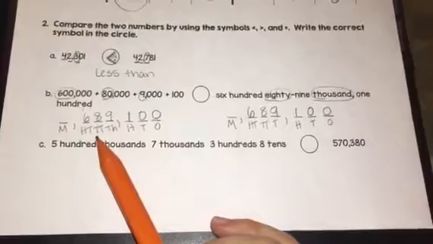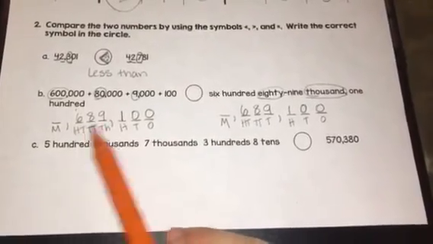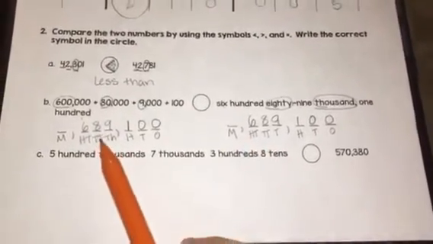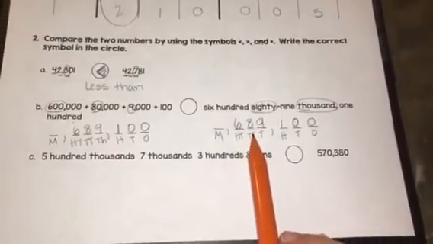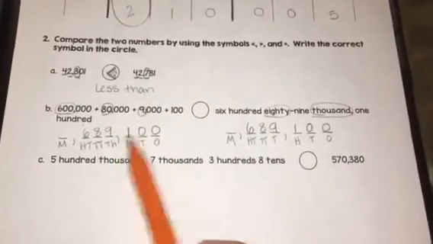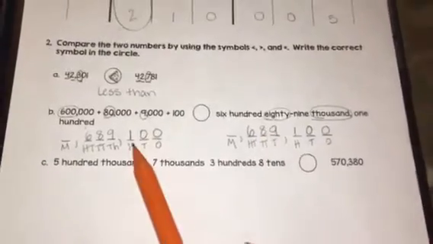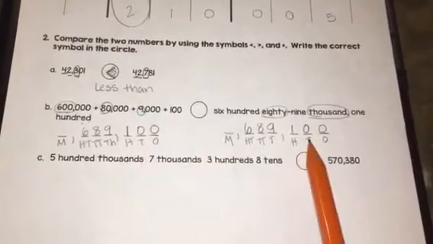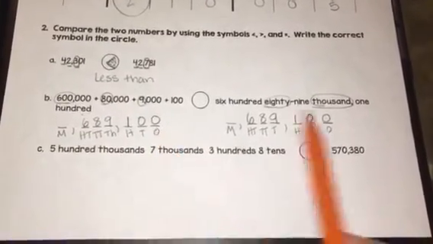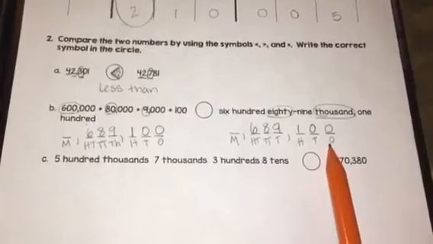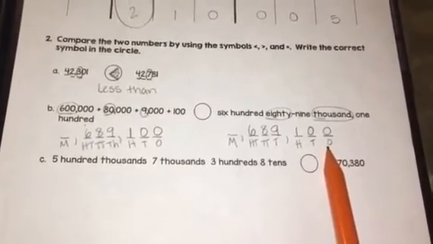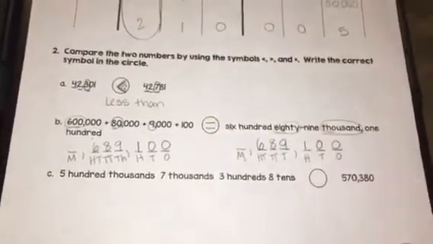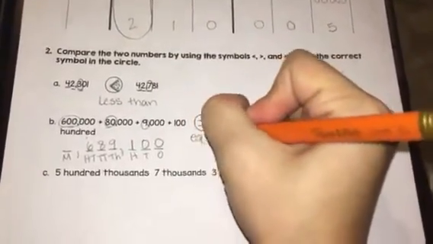Remember, we're going to look at each digit. In the 100,000s we have a 6 and a 6, in the 10,000s we have an 8 and an 8, in the thousands we have a 9 and a 9, in the hundreds we have a 1 and a 1, in the tens we have a 0 and a 0, and in the ones we have a 0 and a 0. So that means all these digits are the same. All these values are the same. So that means this number is equal to the other, so we could write equal to.